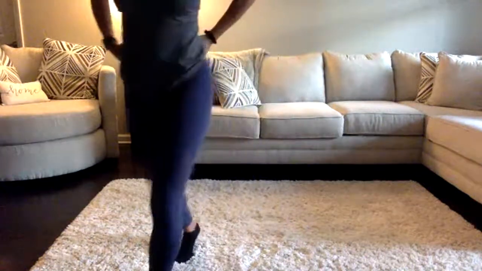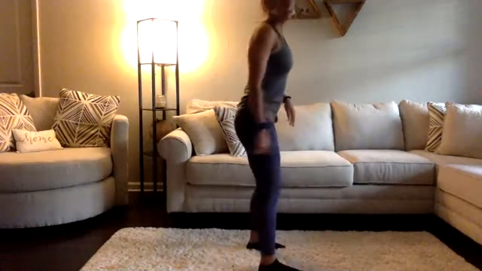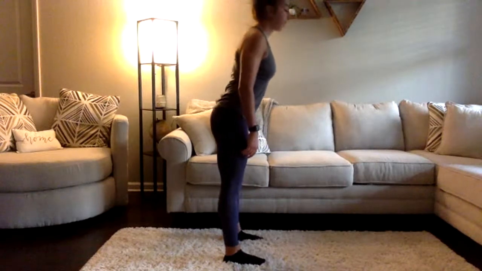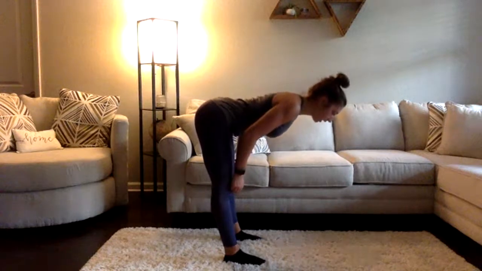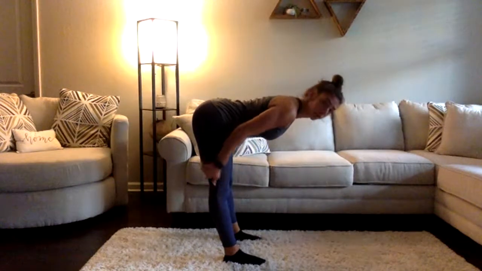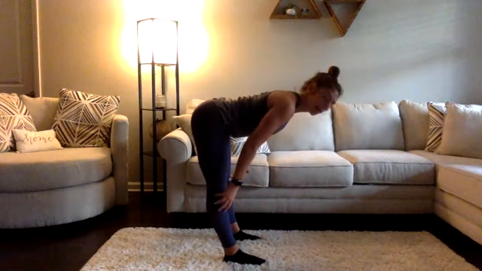Then we're going to do some good mornings. So keeping our legs almost all the way straight, we're just going to push our hips back and send our chest forward to come down about halfway. You'll start to feel your hamstring stretch. Keep your back completely flat. Make sure that you're not rounding at all.